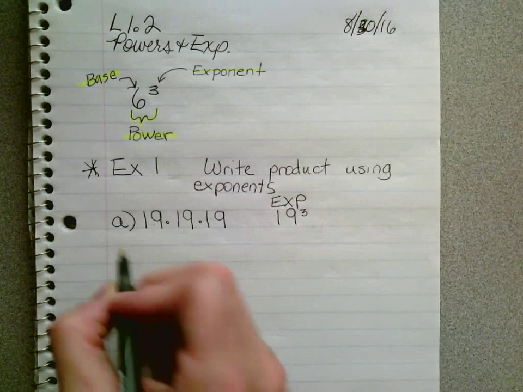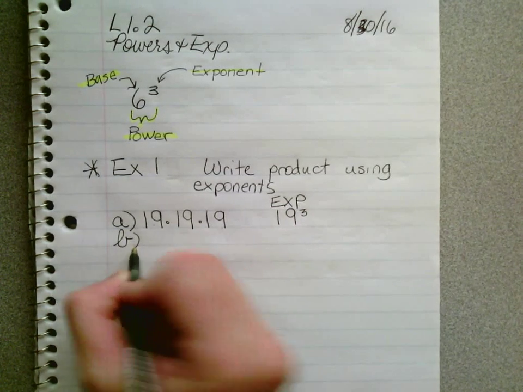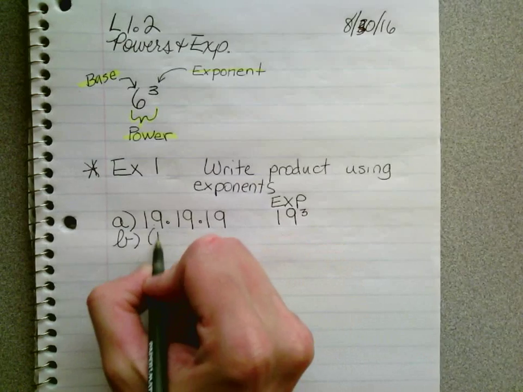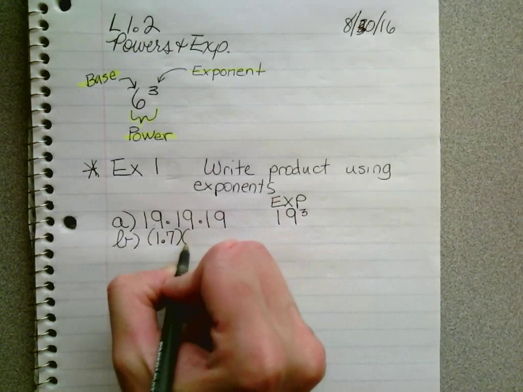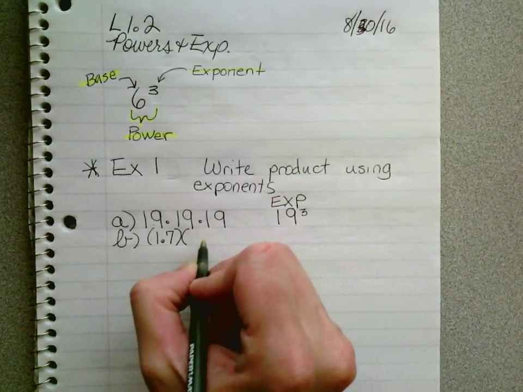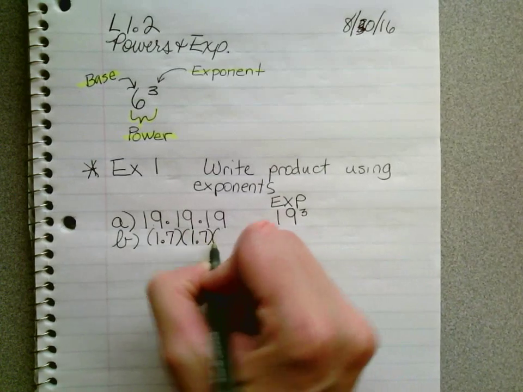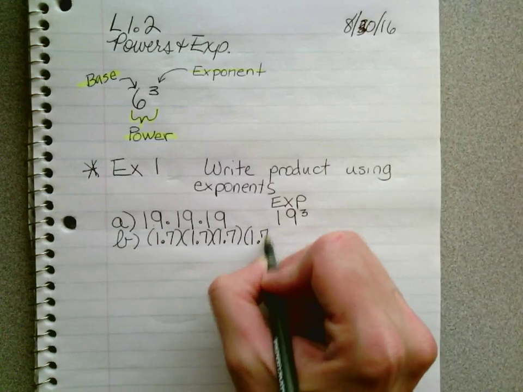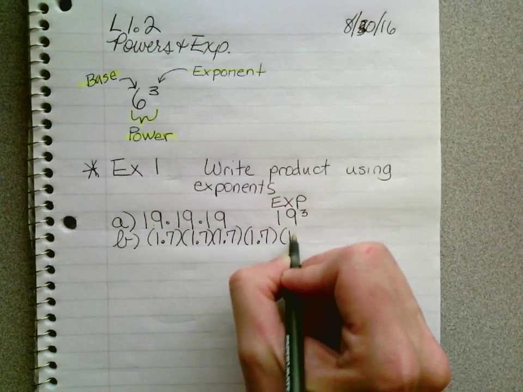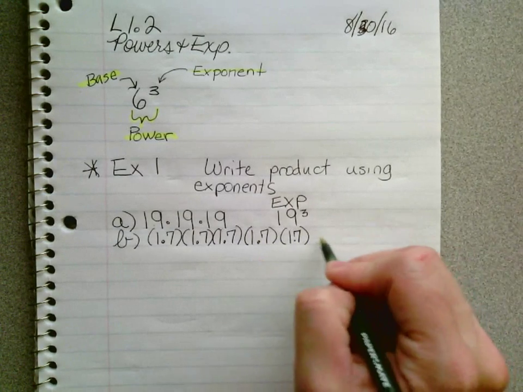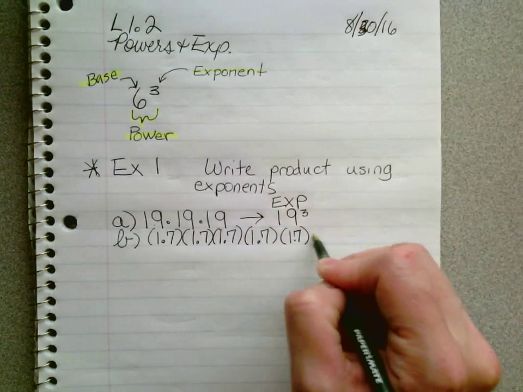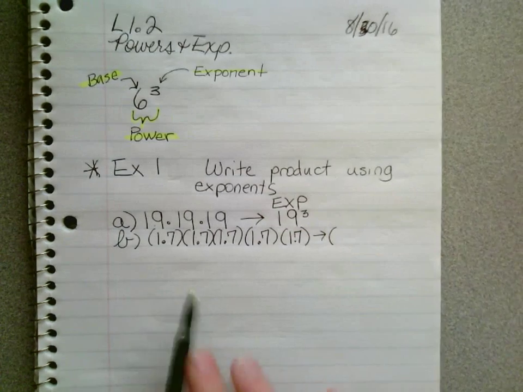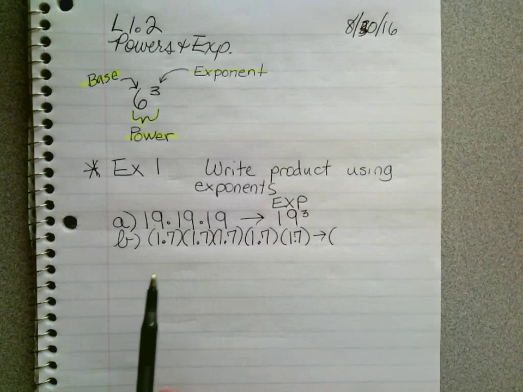I've got another one, which is going to be 1.7 times 1.7 times 1.7. This is the third one. And the fifth one. Okay, exponent is, instead of writing the repeated multiplication, 1.7 times 1.7, I'm not going to do that.